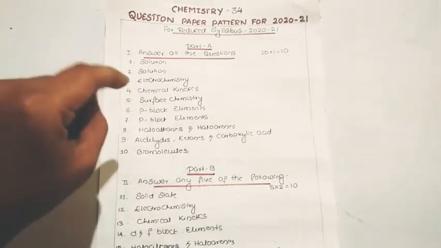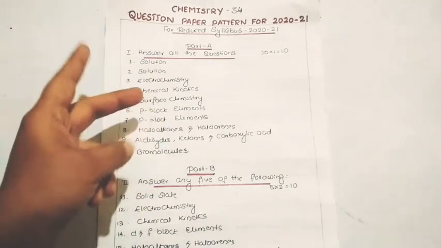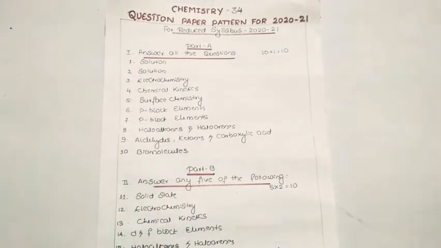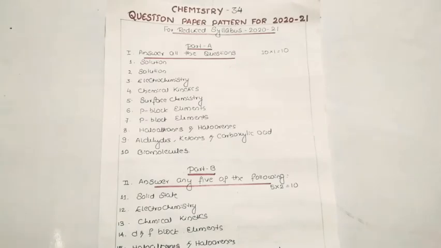In this part, this time the Metallurgy chapter has been deleted. That's why you are getting more questions, 2 questions, from the p-block. In the previous year you used to get only 1 question, but this time you are getting 2 questions from the p-block for the 1 mark.